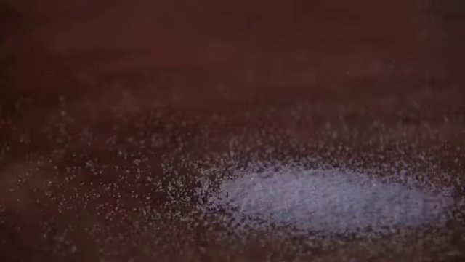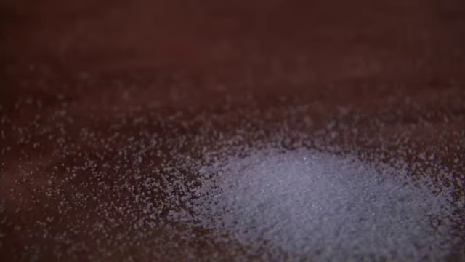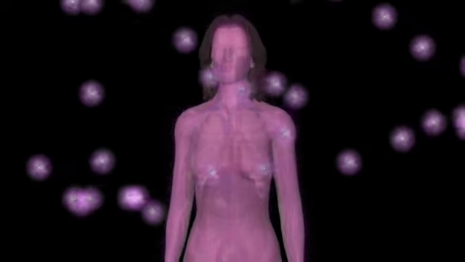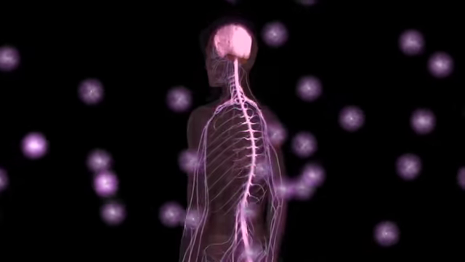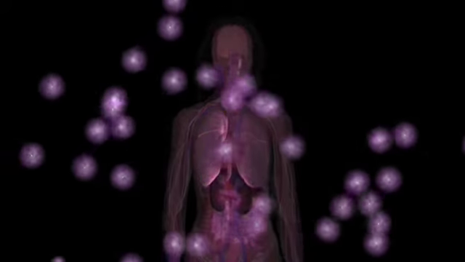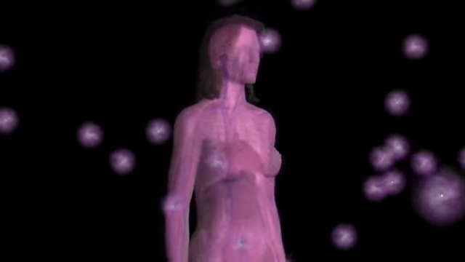Look at these grains of salt. To the naked eye, they all look the same. But under a microscope, you can easily spot the differences. But every electron in the universe is absolutely identical to every other electron. If we could magically swap every electron in your body with some other electron, there would be no change. You would still be you.